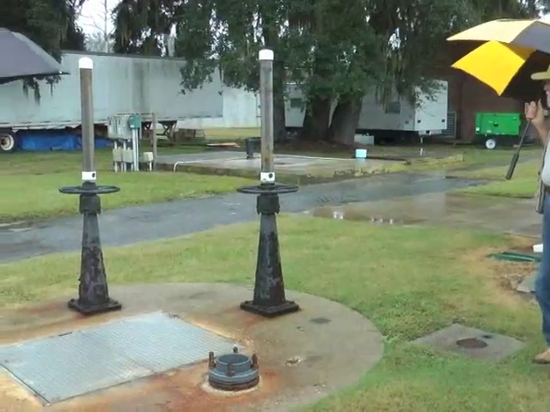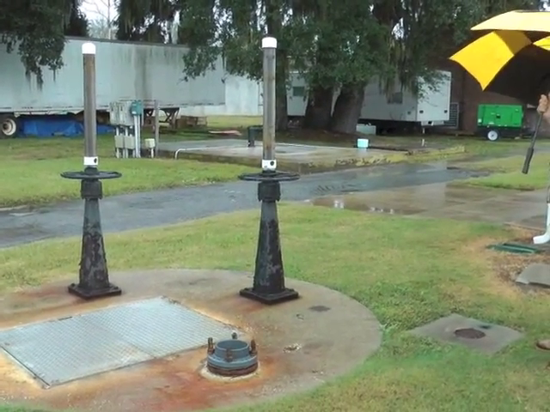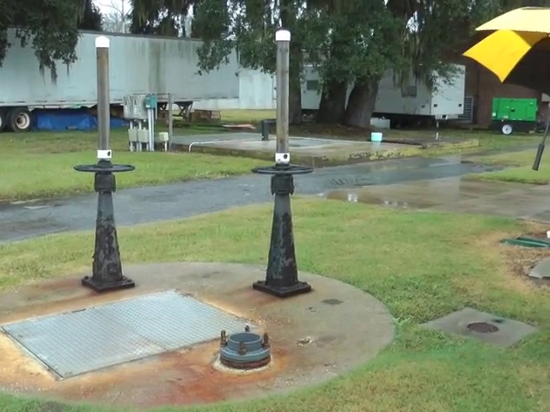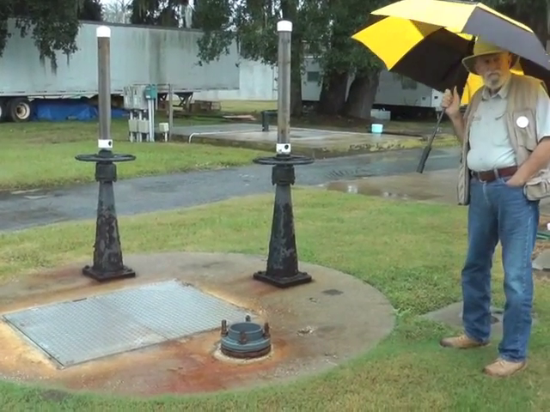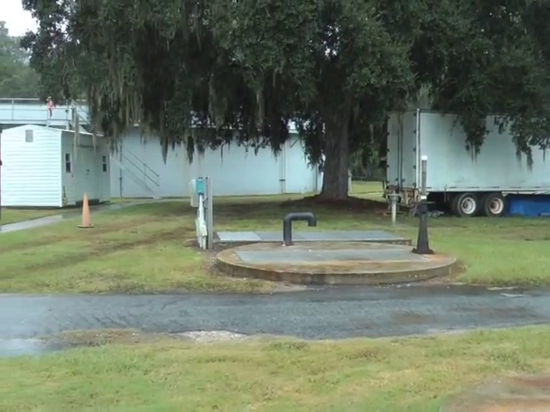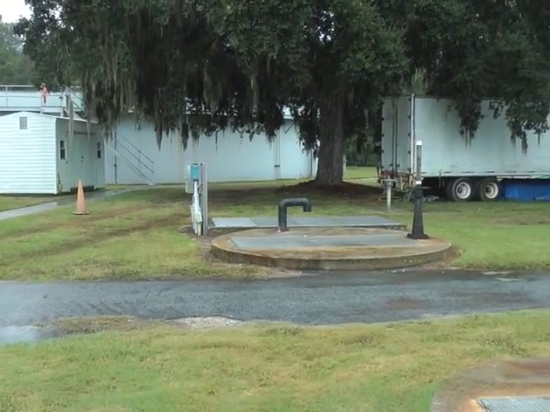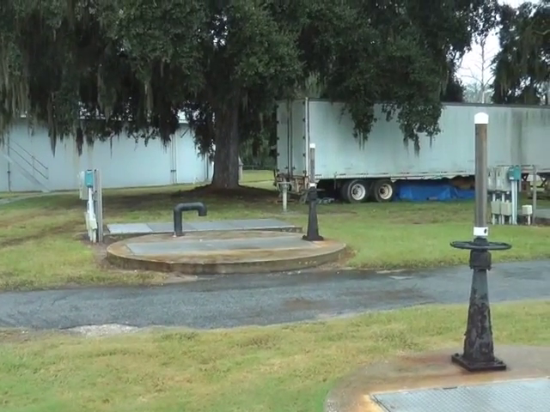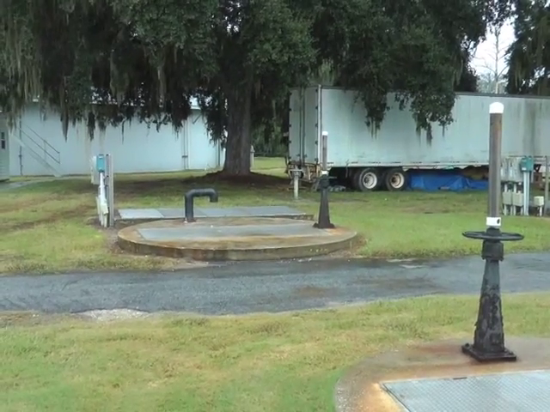Yeah, this is a splitter box, and it'll split the flow evenly between those two wells right over there. Inside those two wells are four 60 horsepower pumps, and they pump the water up to those two large basins. And from there, it's all gravity. There's no more pumping.